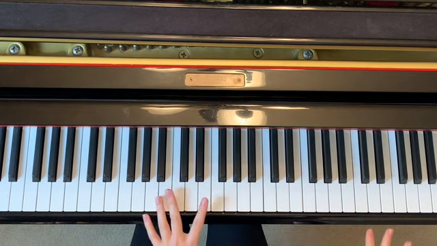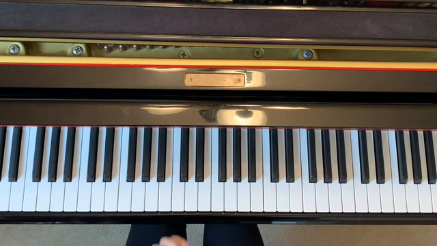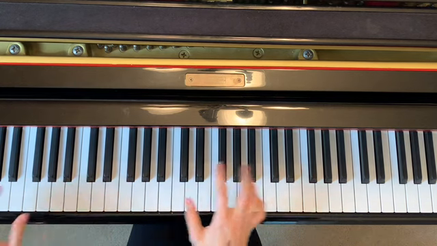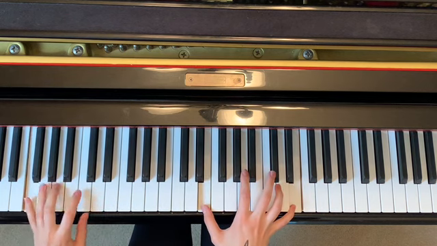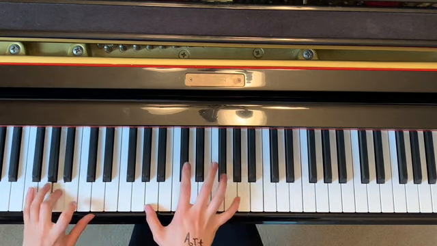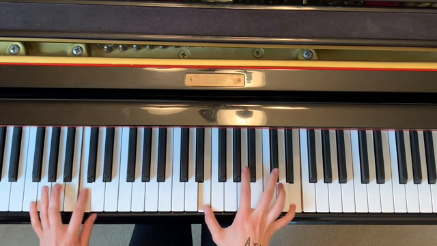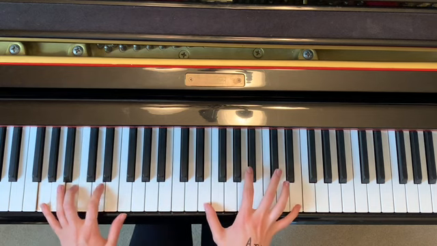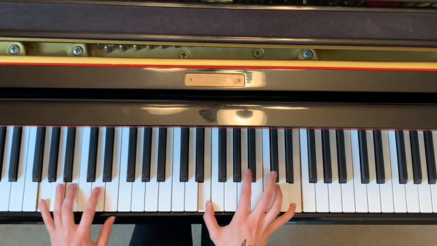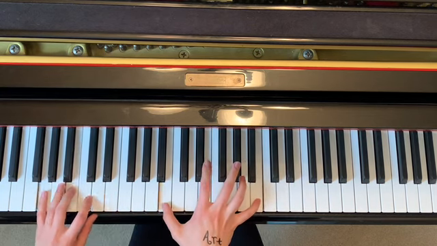You play the same exact thing, you just do it lower on the piano. So then it goes here, same thing with what we just learned. Repeat. Switch to B. Repeat.